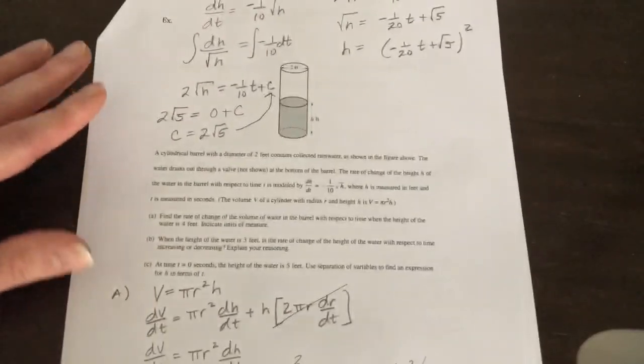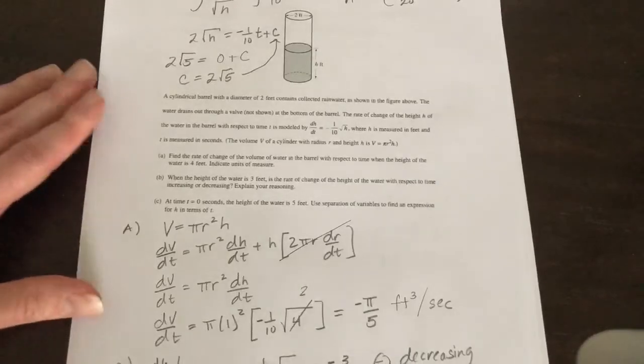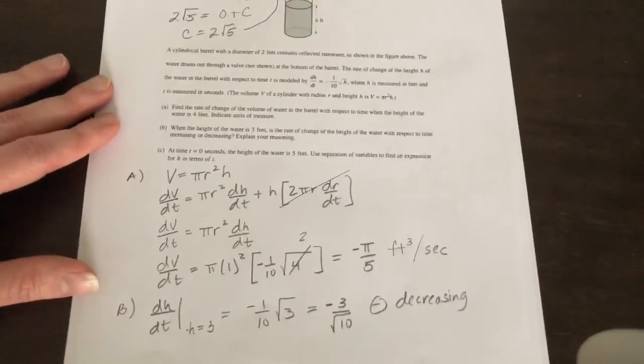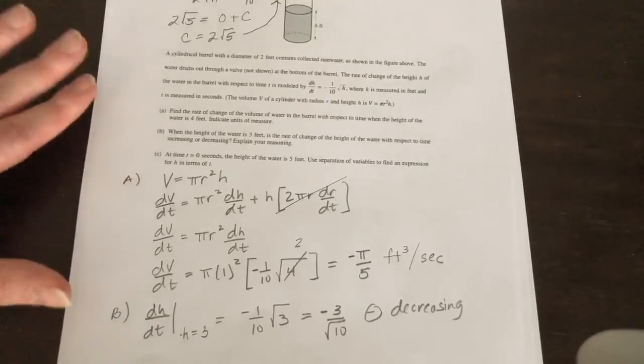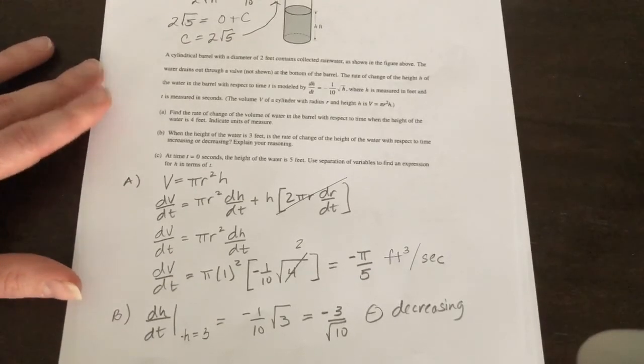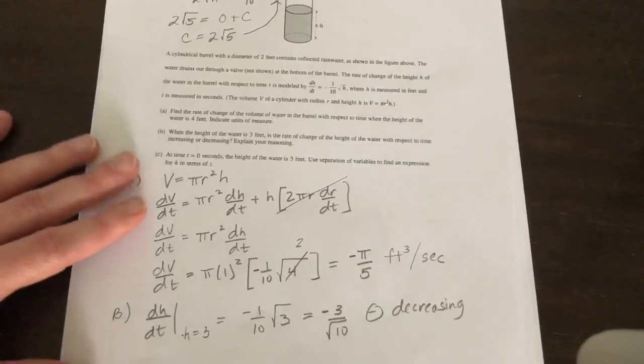So if I'm guessing on the 2020 free response exam, I kind of like this question because it involves several different things. You have a question that's similar to this on your homework set, so make sure you pay attention to this.